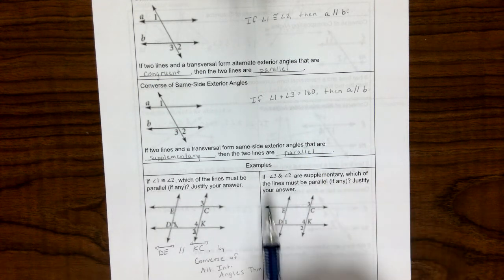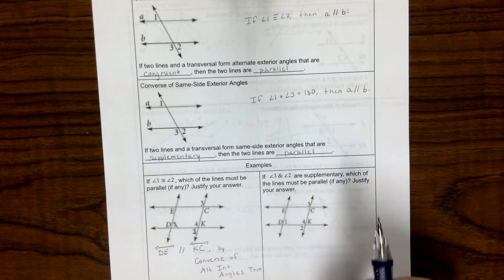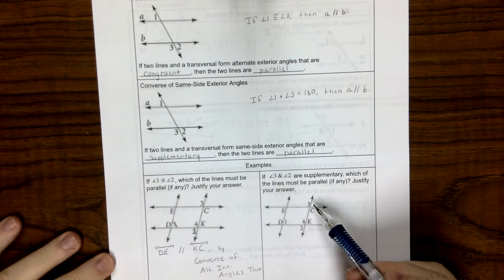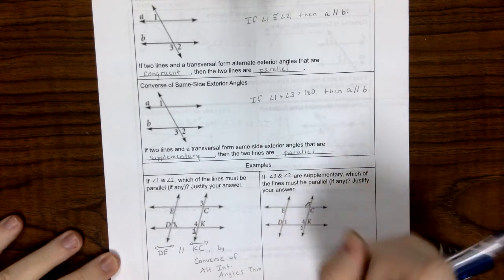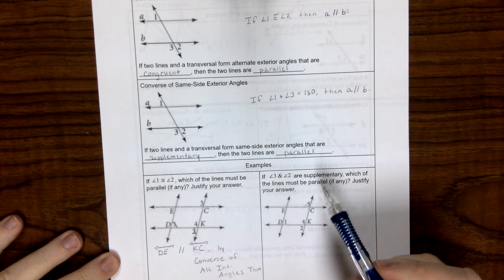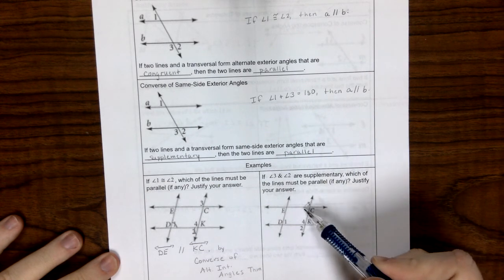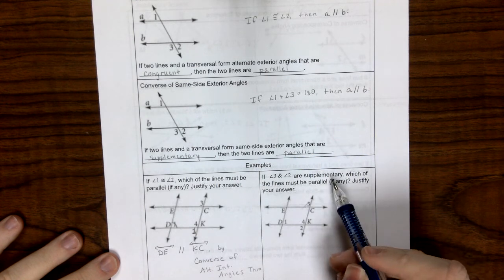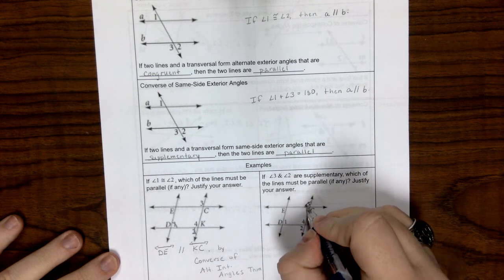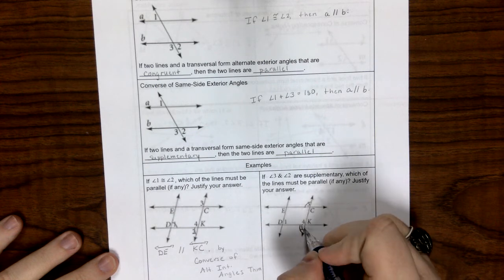Okay, next one. If angle 3 and angle 2 are supplementary, which of the lines must be parallel, if any? Justify your answer. So, same diagram. Looking at angle 3, which is right here. Actually, let me back that up real quick. Here's angle 3, here's angle 2. Notice that angle 3 is obtuse looking and angle 2 is acute looking. That's the clue for the supplementary. So that we know these are different sized angles. And so I'm going to put 1 arc here and 2 arcs here.